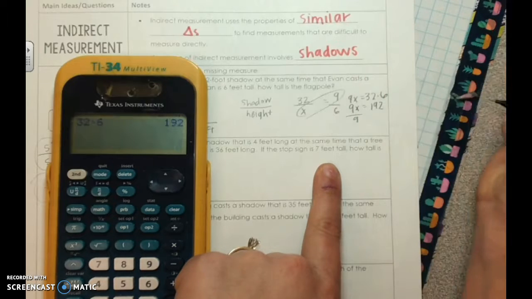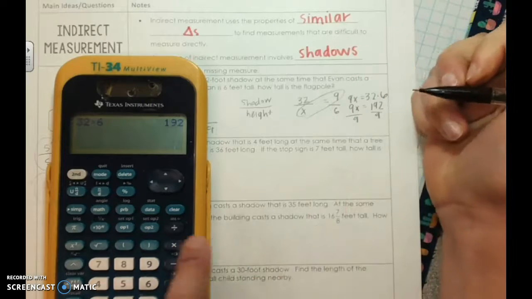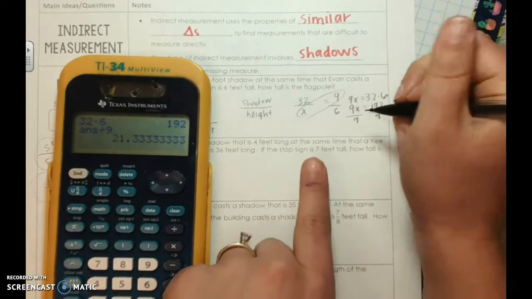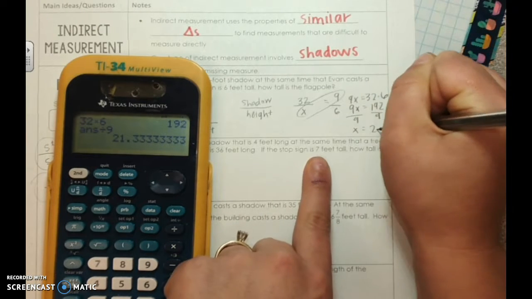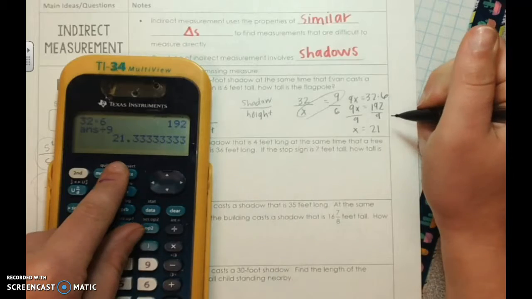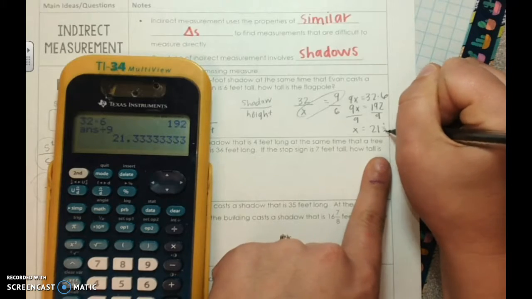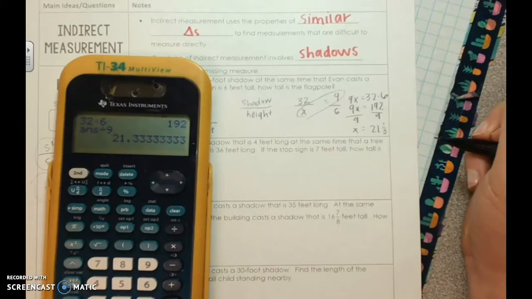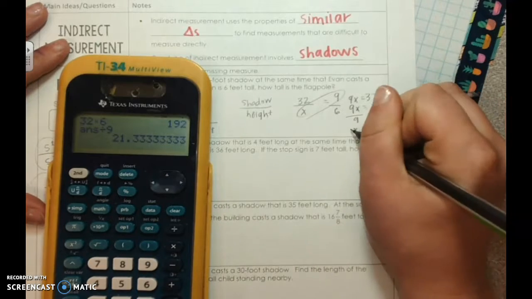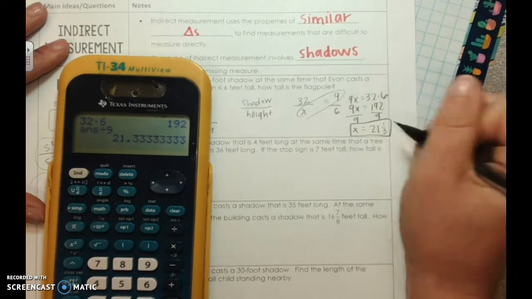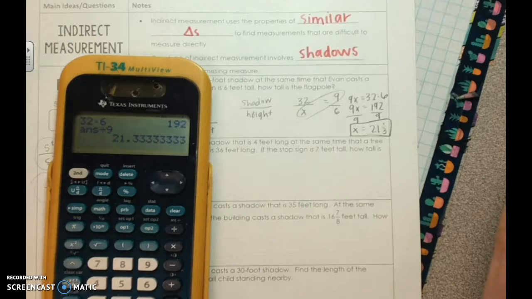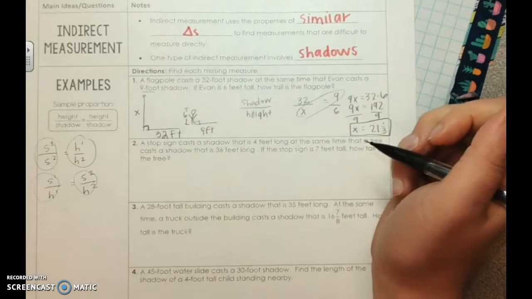Then I'm going to divide by 9 on both sides. And this tells me that x is 21.3 repeating, and I know 0.3 repeating is 1/3. So 21 and 1/3, or 21 and 0.3 repeating feet tall. So that's how tall the pole is.